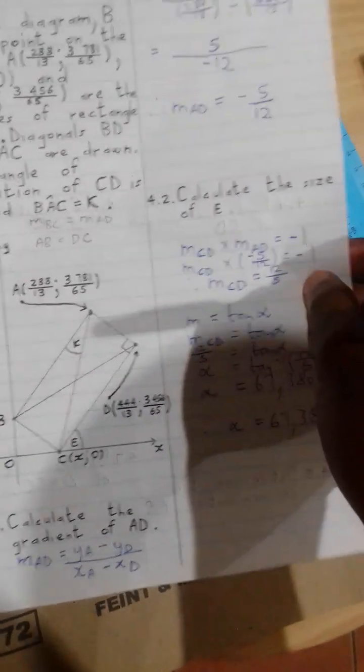So we're going to say gradient of CD is YD minus YC over XD minus XC.